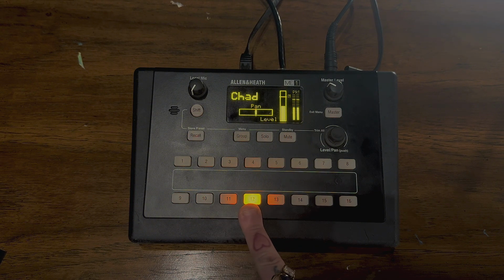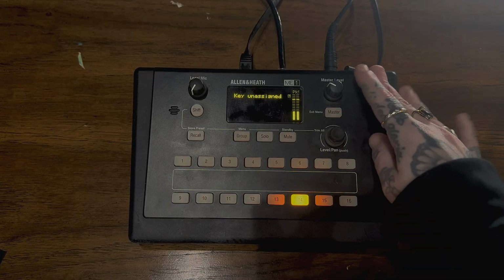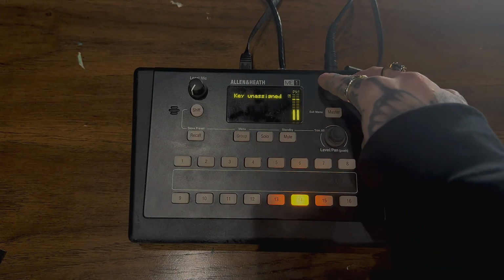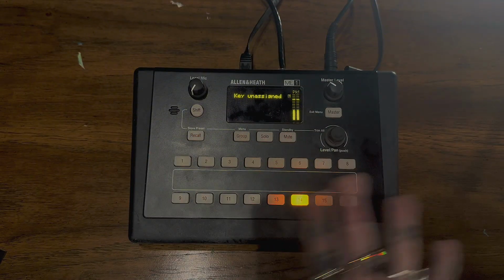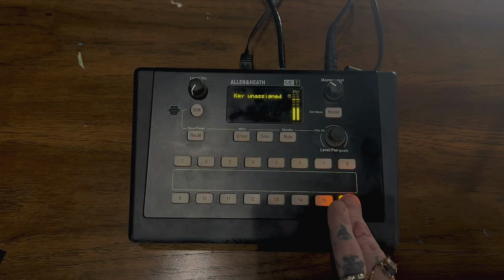Yeah, so that's the pretty general setup of the Allen and Heath ME-1. The master volume at the top right is going to adjust every single channel that's on this. So just be careful when doing that.